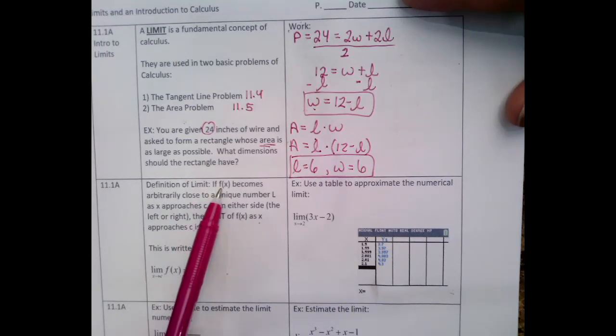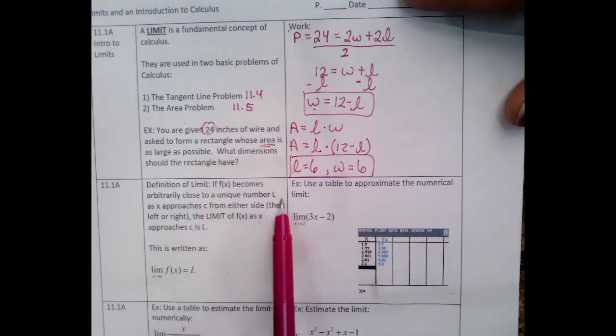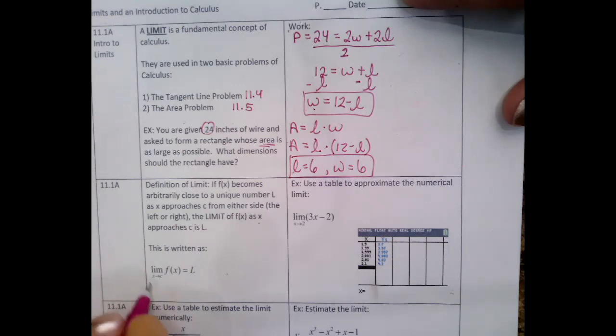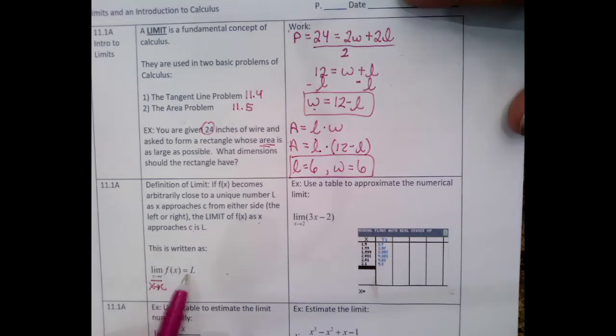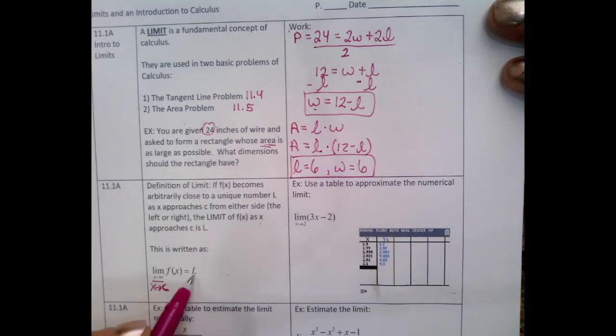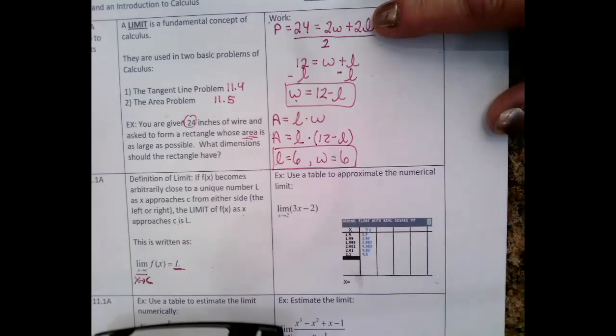So if f of x, so the function, the y value, becomes arbitrarily close to a unique number L as x approaches c from either side, the left or right, the limit of f of x as x approaches c is L. This is written as limit, and this says x approaches c, just in case you can't see that little stuff right there, of some function equals L. So all we're saying is as x gets close to a number, what's the y value? That's it. That's all we want to know. So we're saying as x approaches some value, the y value is another value, and we're calling that L the limit. So let's take a look at this example here.